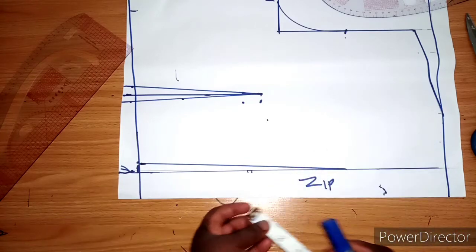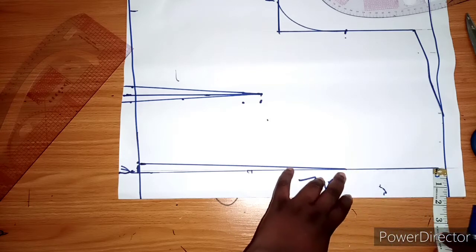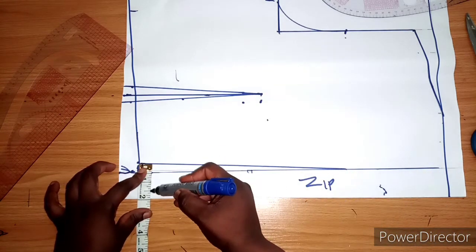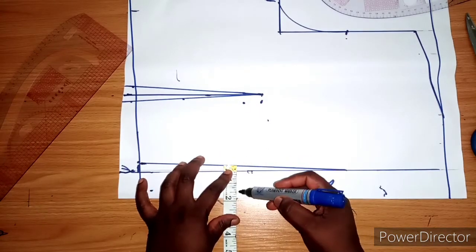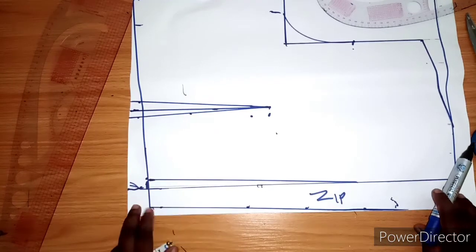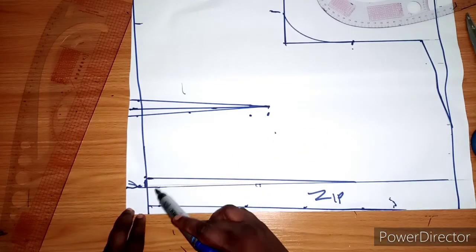So we have to take our measurement again. The measurement we need now is 1.5. So on this side I'll take in 1.5, then here 1.5. So as you can see, this is our new zipper line, not this.